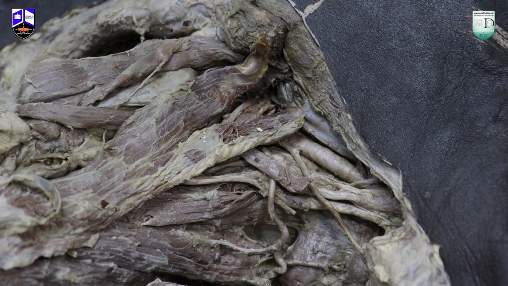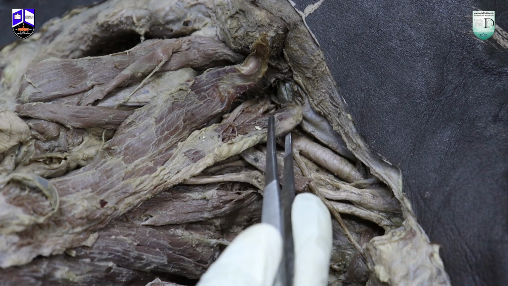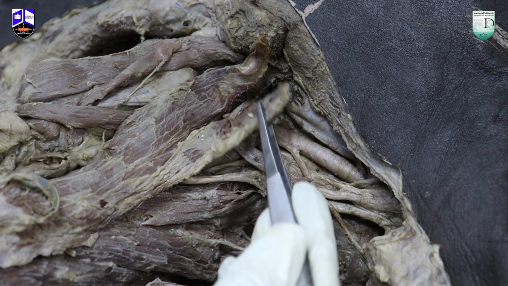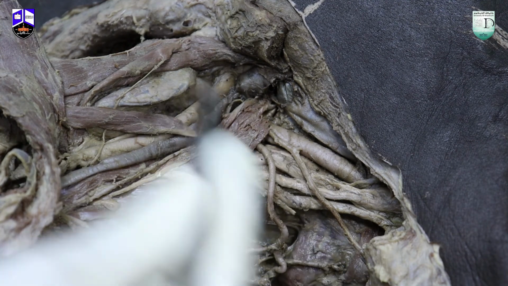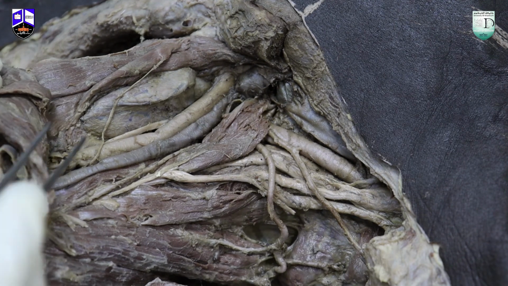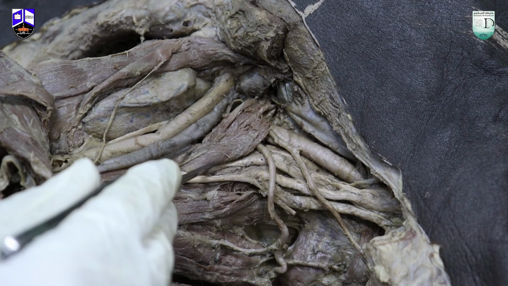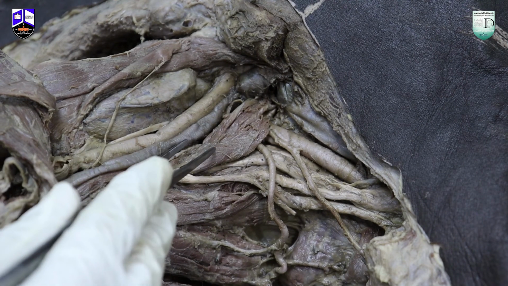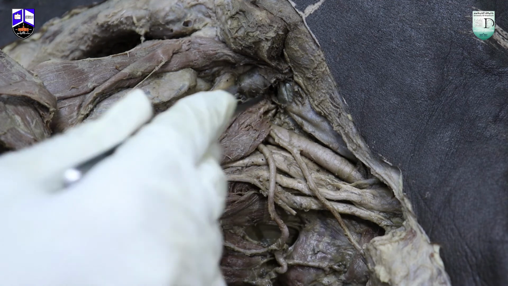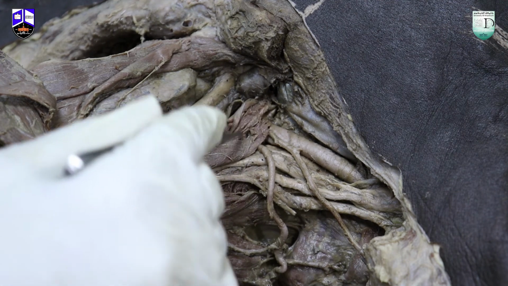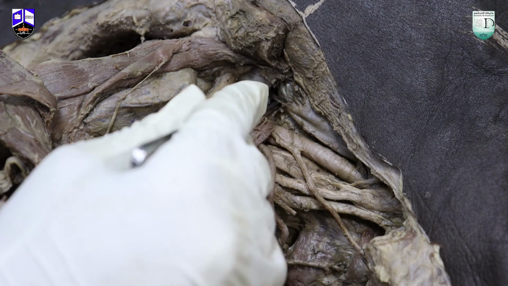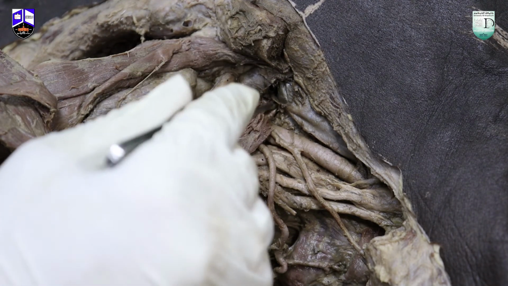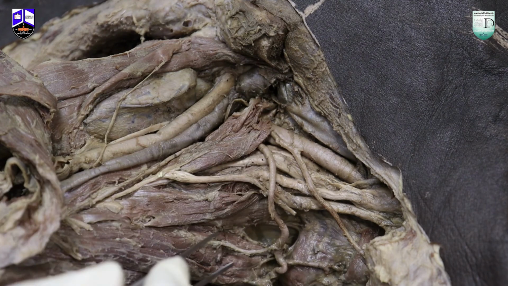subclavian artery. Okay. In order to show this artery, we have to remove the sternocleidomastoid and the omohyoid muscle. The key muscle to the subclavian artery is the scalenus anterior muscle. The scalenus anterior passes downward in front of the subclavian artery to be inserted into the clavicle here. The clavicle has been removed.